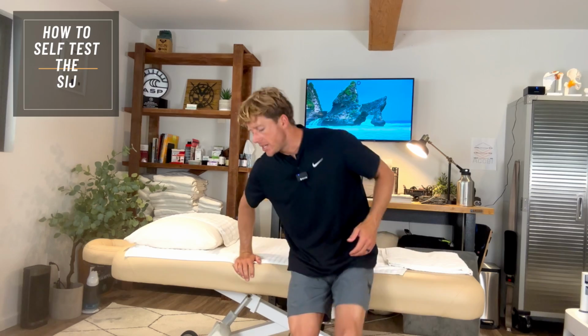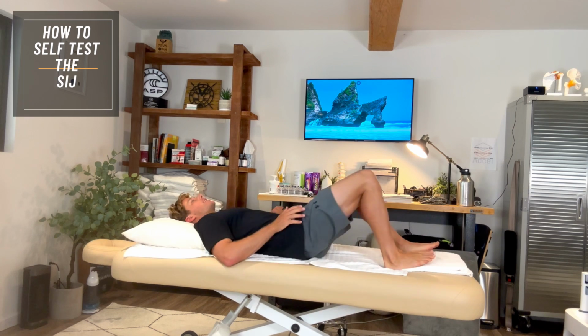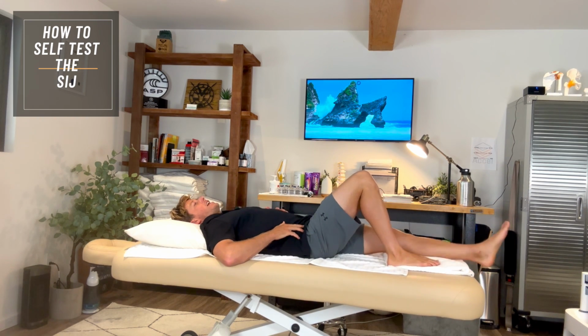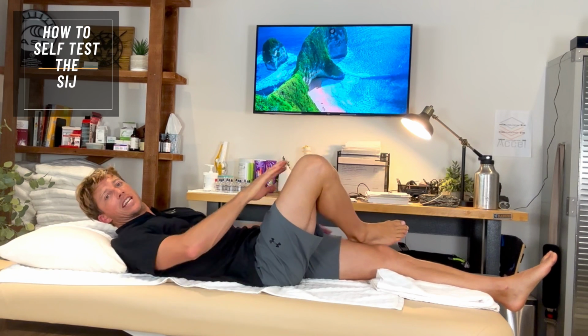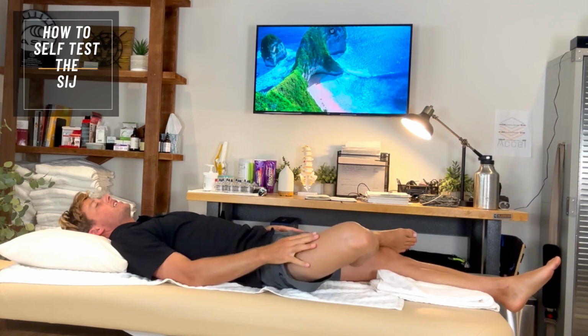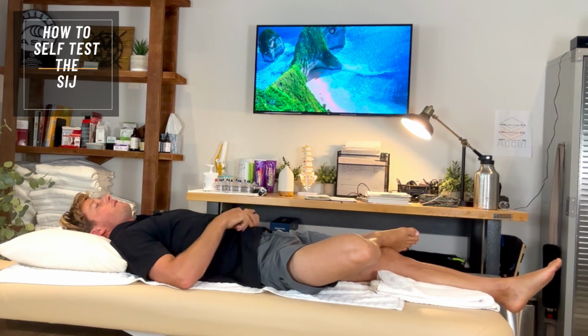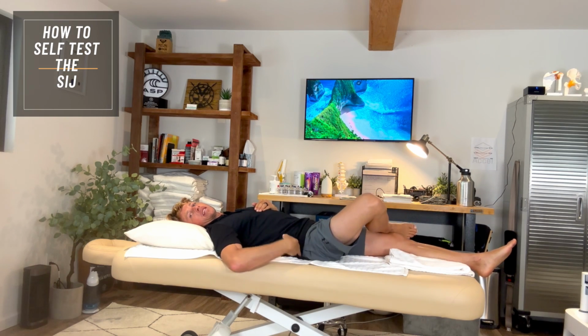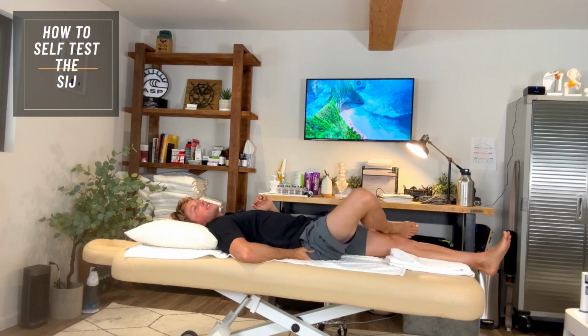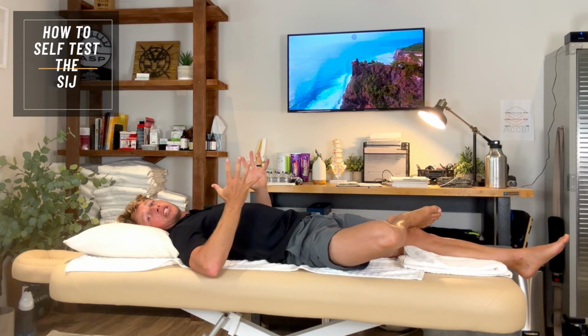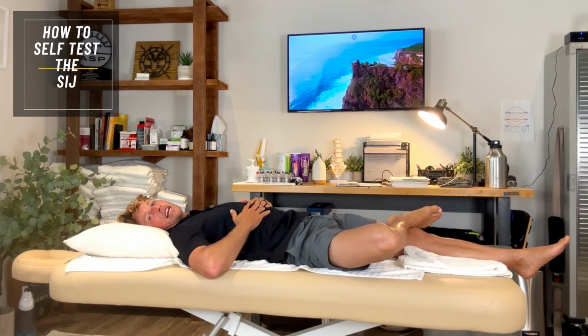Okay, so if you want to know how to self-test yourself for SIJ pain, here are 2 simple tests. Number 1, we lie on our back, one leg straightened out, the other hooking the ankle above the opposite knee, letting the leg sink to the outside. If you feel pain right down the bottom of the lower back in the sacral region to one side, there's a strong chance that this could be coming from the sacroiliac joint.